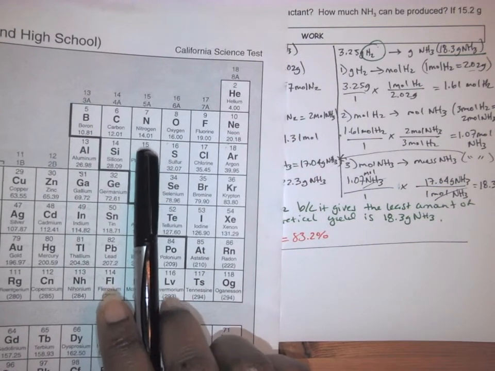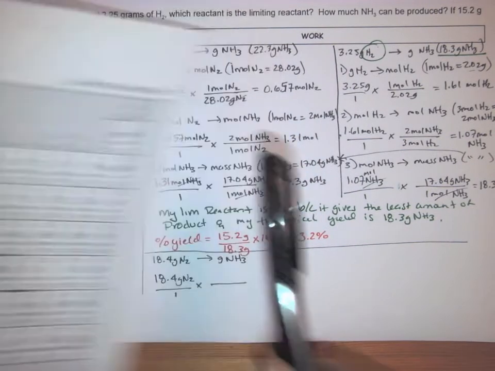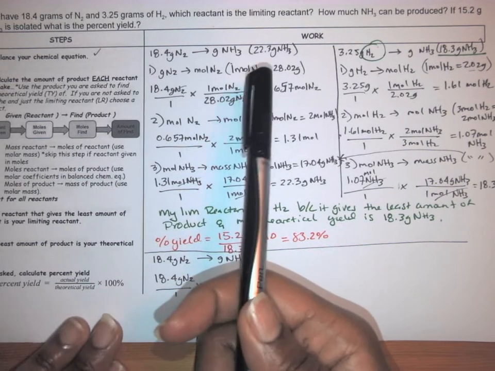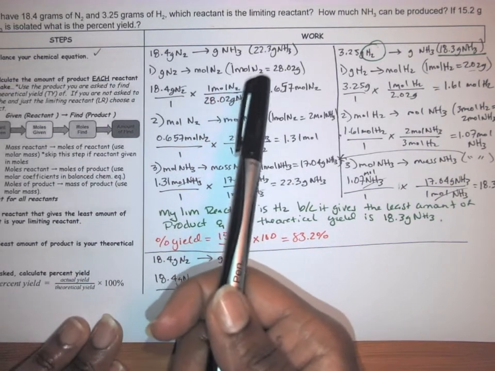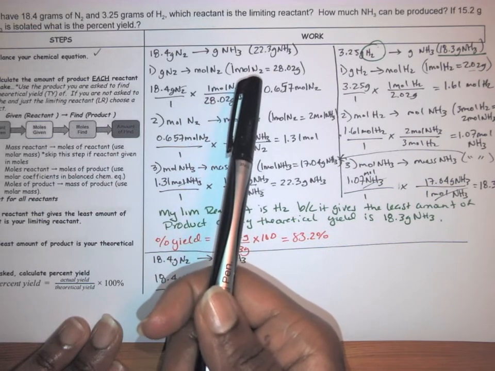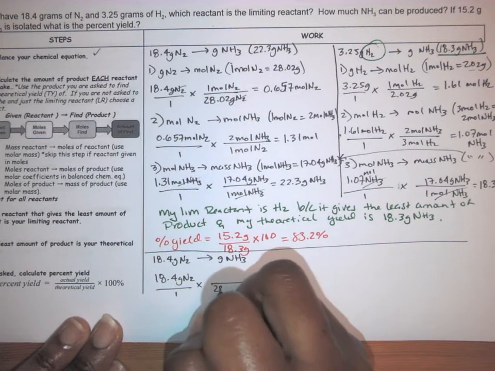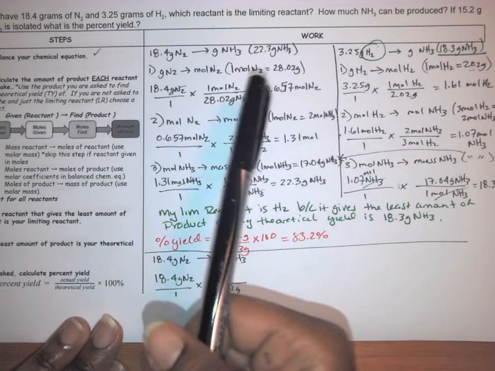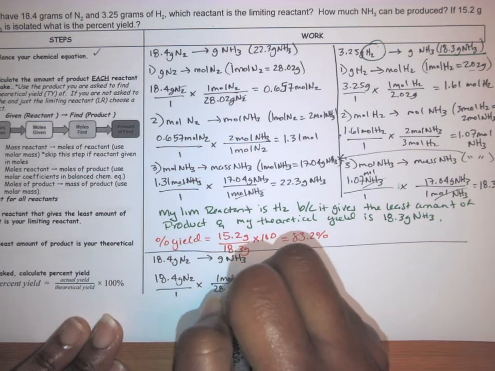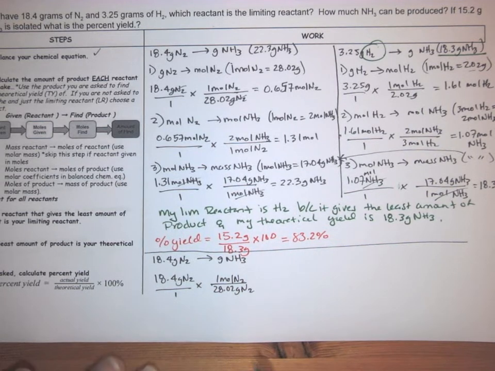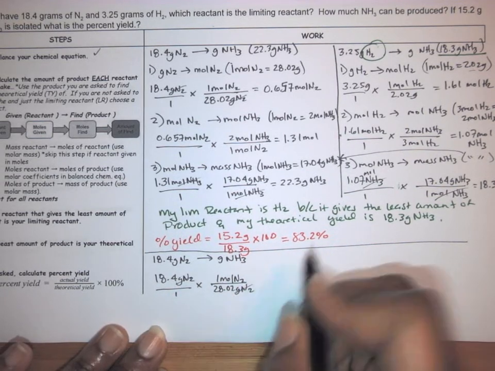The molar mass of N2 will be twice 14.01. This is from the step-by-step method, so I'm not going to repeat the work here. Since I want to get rid of grams, 28.02 grams go on the bottom, and 1 mole of N2 goes on the top. Therefore, the grams cancel out.